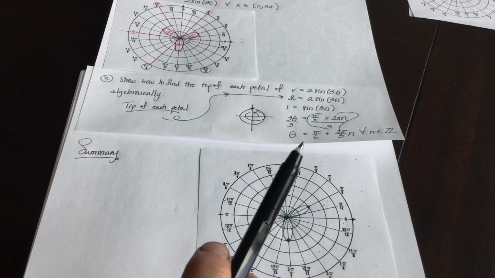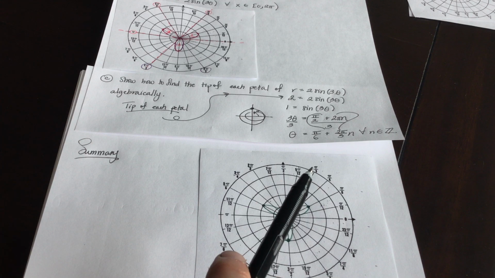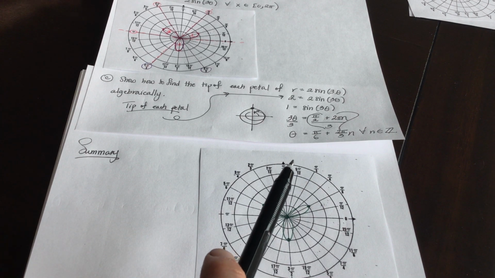So these don't look much like roses to me, but whoever was in charge way back in the day decided that these would be called rose curves.